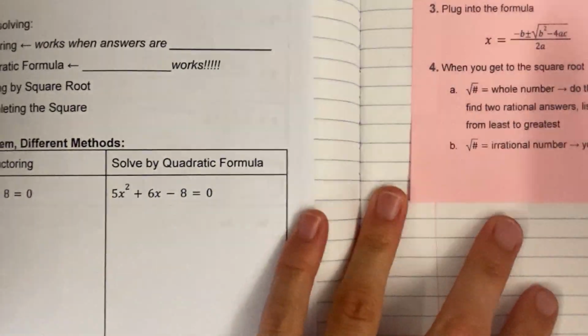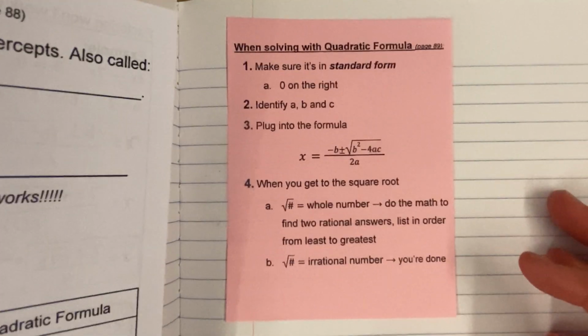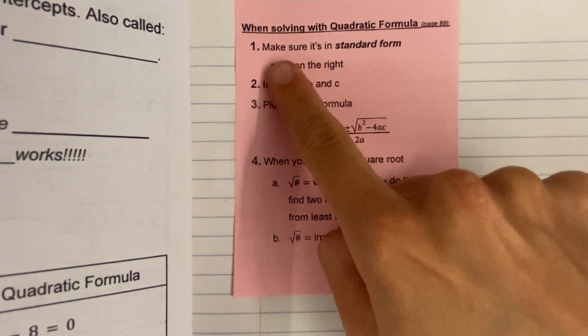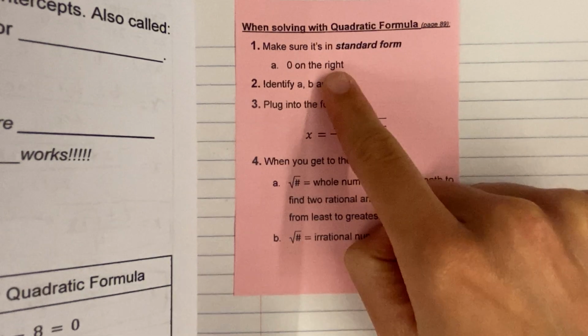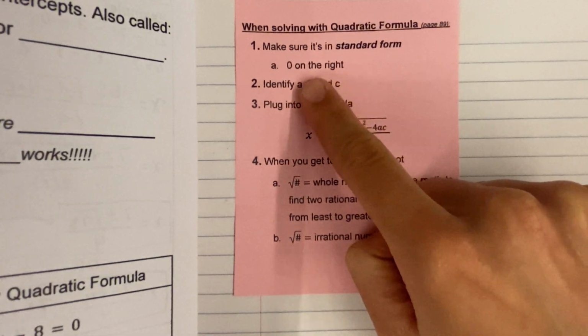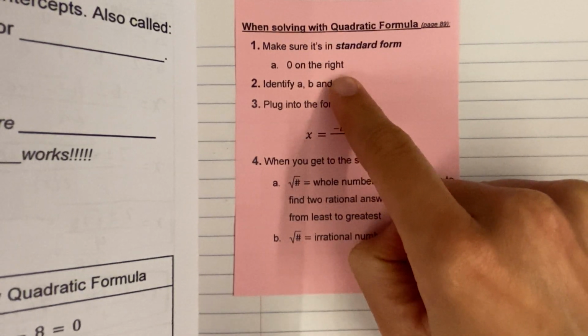But basically, this is just a reminder about all the different things you might run into when you're working on the quadratic formula. So just go through a couple of the situations, right? First, make sure it's in standard form. So make sure the 0 is on the right, okay? Check that first. If you don't check that first, you're gonna be in bad shape because you're gonna get halfway through the problem and realize, oh crap, and you're gonna have to start again.